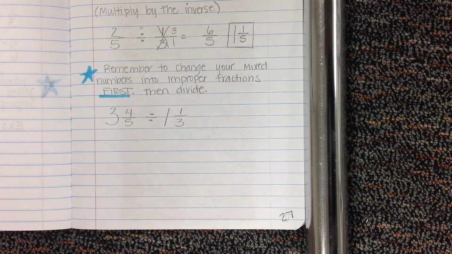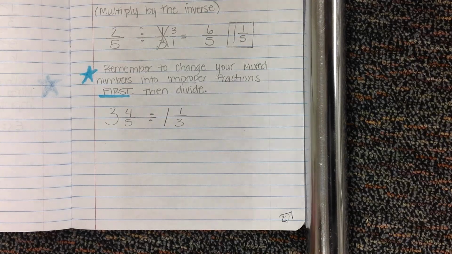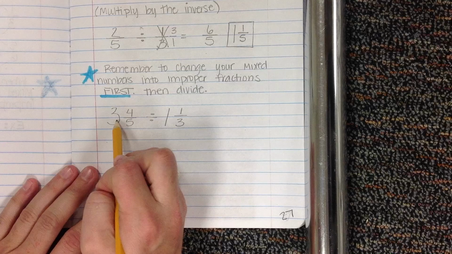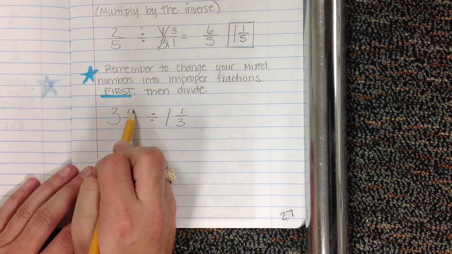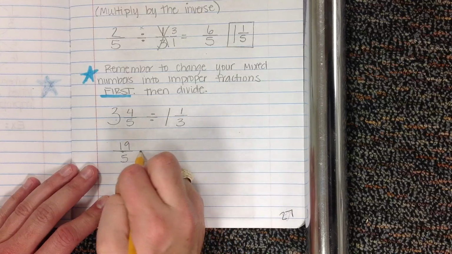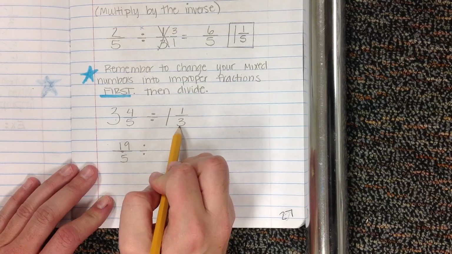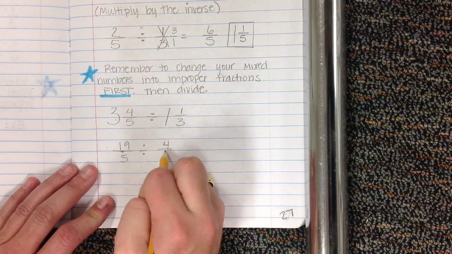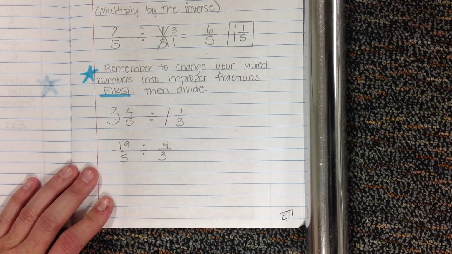Please remember, if you have mixed numbers, you've got to change them to improper fractions first and then you can divide. So let's look at an example of that. Okay? Multiply down, add up, backward C, however you do it. 3 times 5 is 15, plus 4 is 19. 19/5. Still divided by, I can't change that to multiplication yet, I haven't flipped anything. 1 times 3 is 3, plus 1 is 4. 4/3. Now, dividing fractions, don't be shy, flip the second one over and multiply.